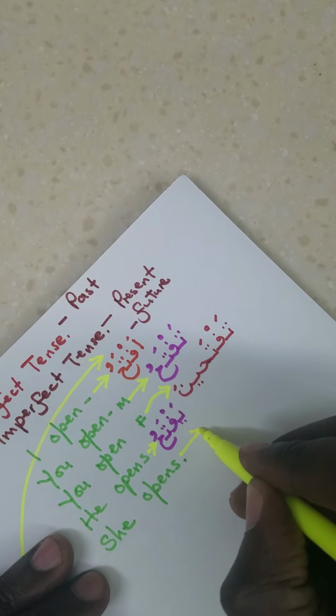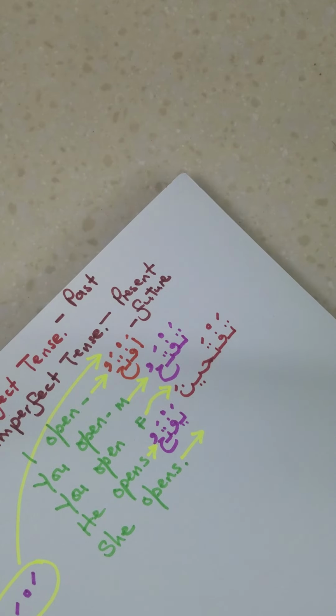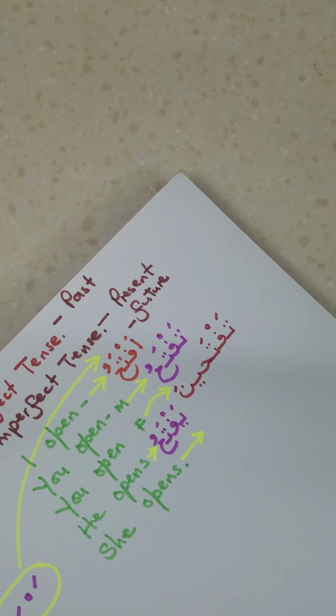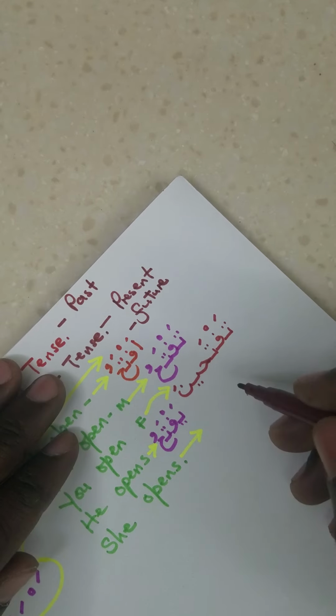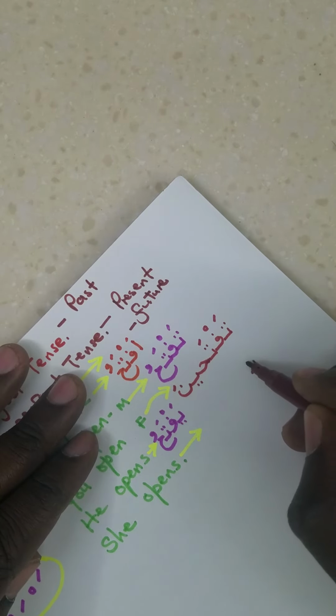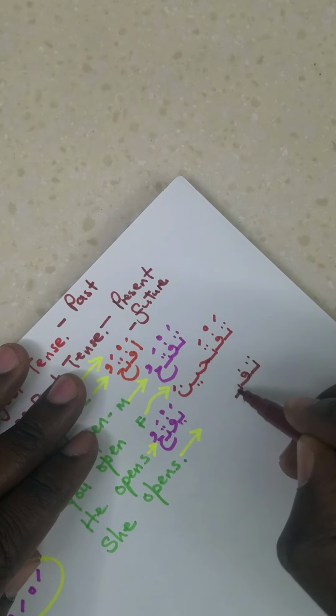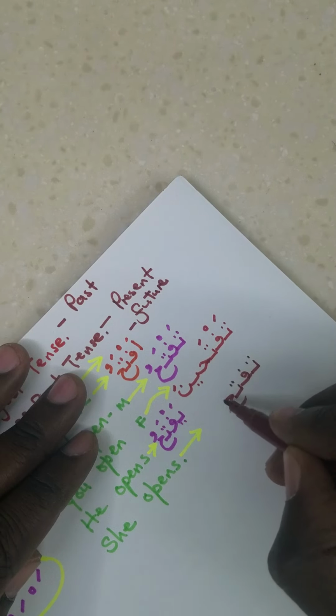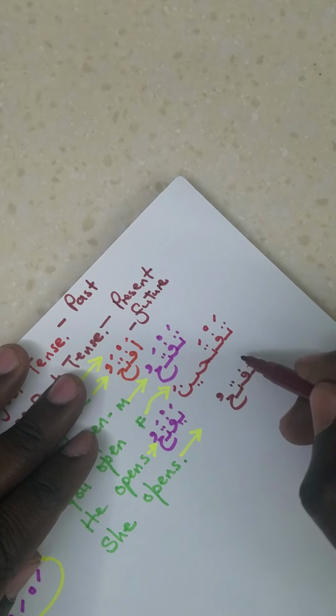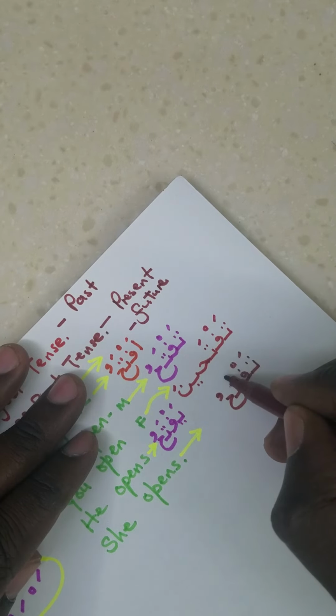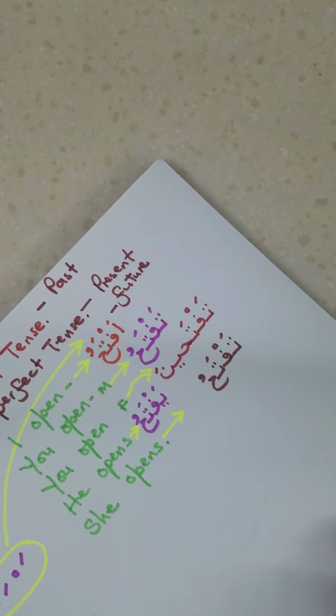Now, what is she opens? It is going to be taftahu. Taftahu.